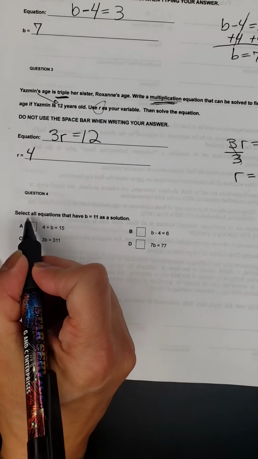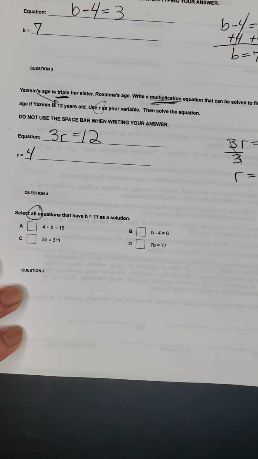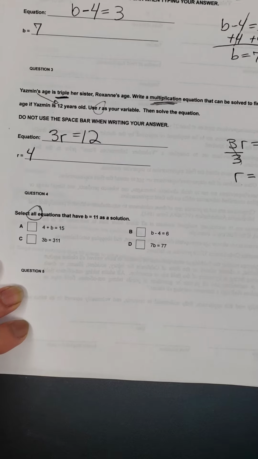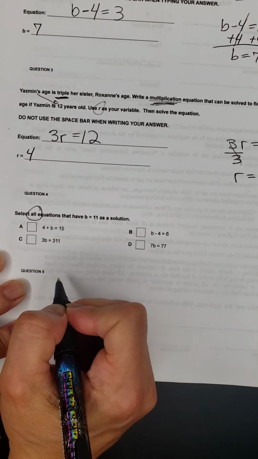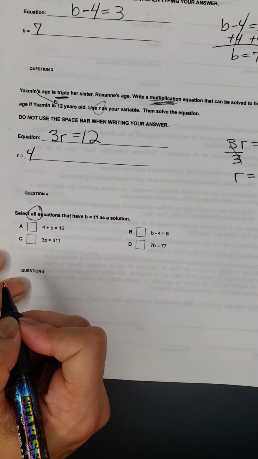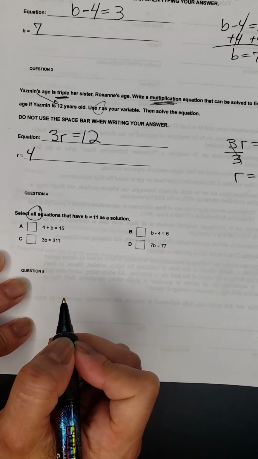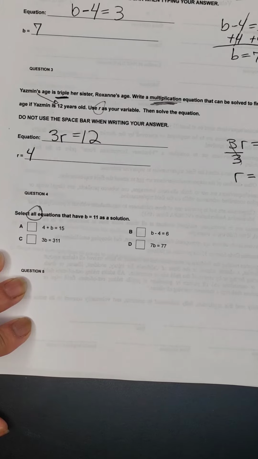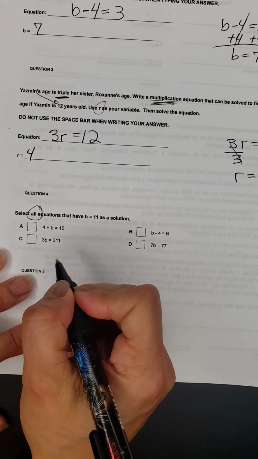Number 4 says select all equations that have b equals 11 as a solution. If you miss even just one of them, the test is going to mark you wrong. I'll go back and look, and if you have half or more of them marked correctly, I'll give you half credit. If you have less than half of them, then you will not get credit.